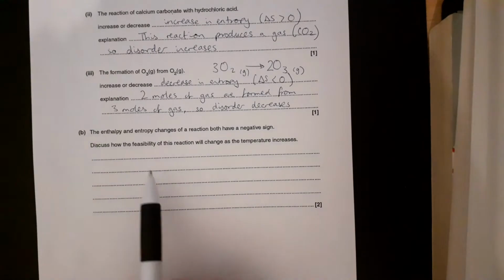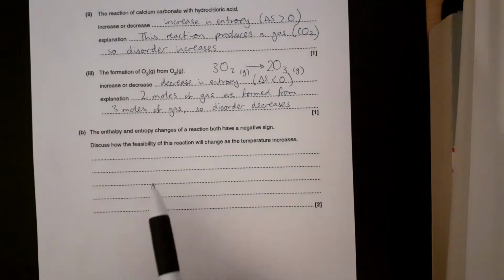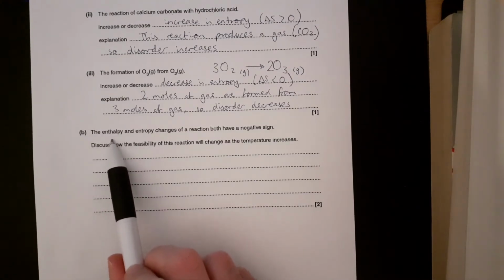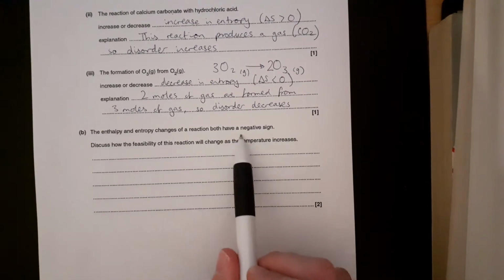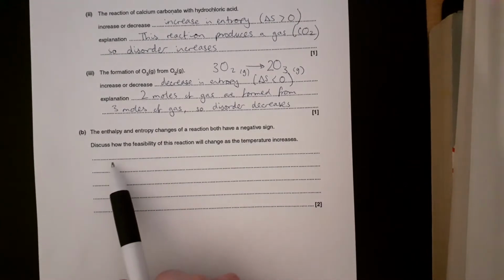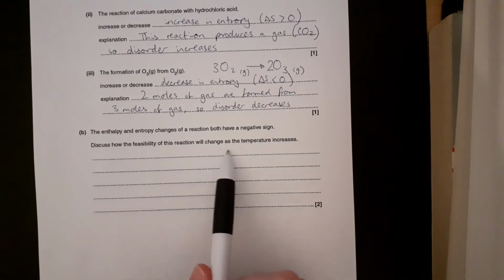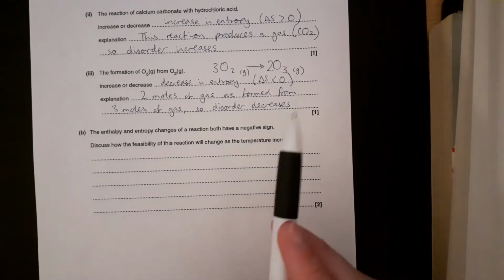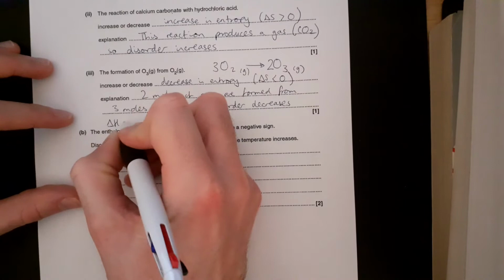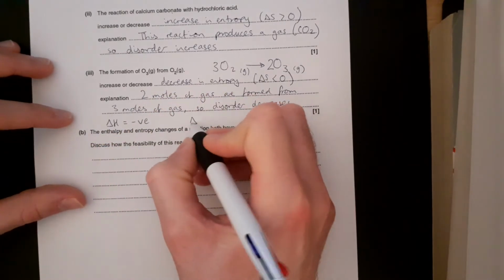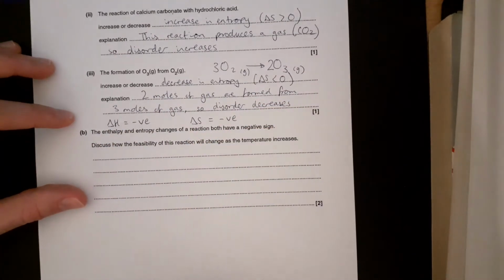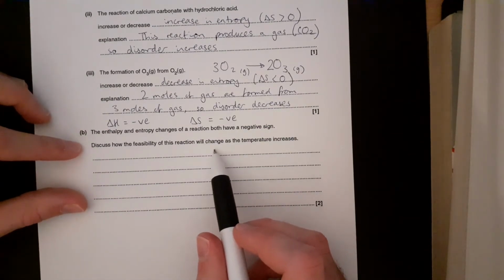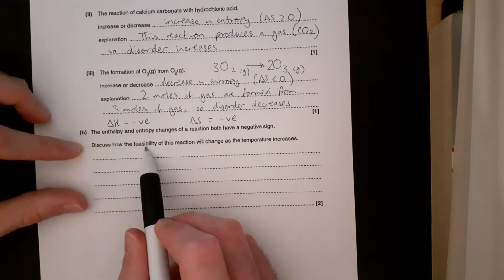Okay, then we've got a slightly different question, one that we didn't see in the previous video, so it's worth spending a little bit of time talking about this one. It says the enthalpy and the entropy changes of a reaction both have a negative sign. Discuss how the feasibility of this reaction will change as the temperature increases. Okay, so if they both have a negative sign, then delta H is negative, and delta S is negative. And when it says discuss how the feasibility of the reaction will change, then feasibility is to do with Gibbs energy, isn't it? Free energy.